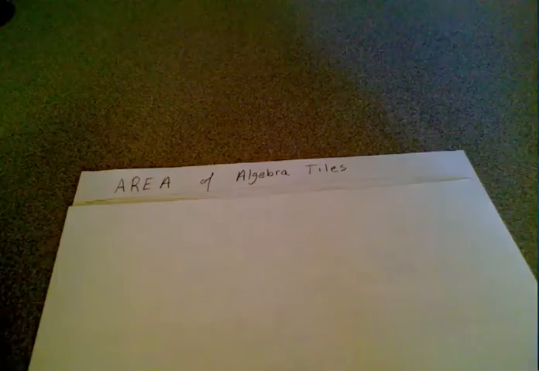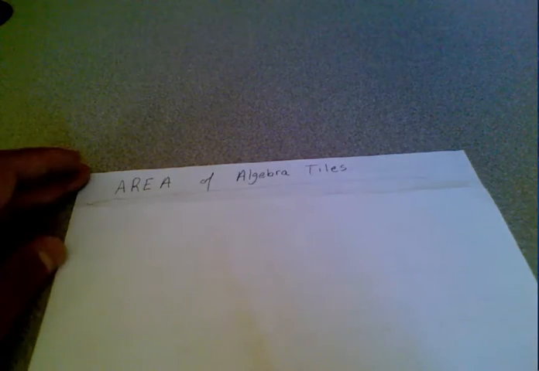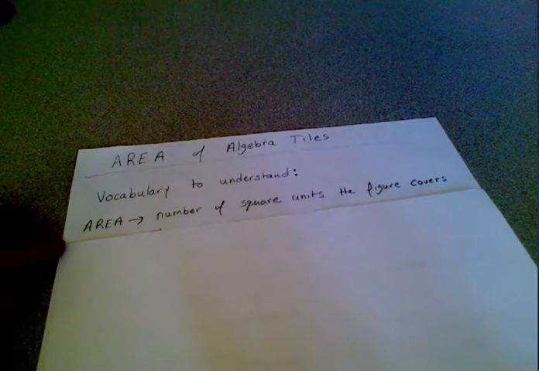Hi guys, today's lesson is over area of algebra tiles. There's a few vocabulary terms that we're going to need to go over before we get into the tiles. First off, I'd like you to write these down. Here's some vocabulary that you need to understand.